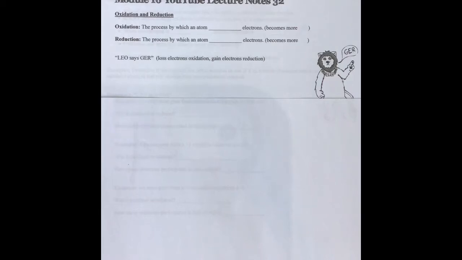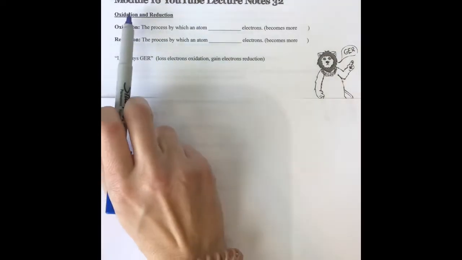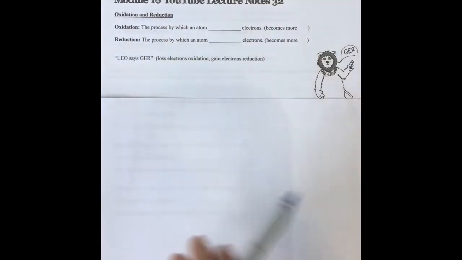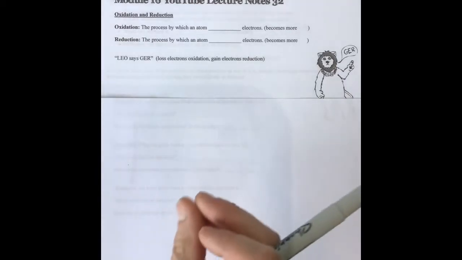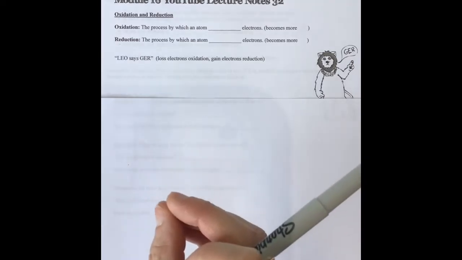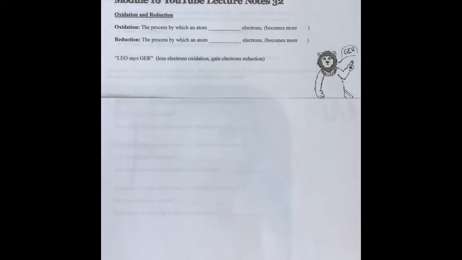This is Module 16, Lecture Notes 32. Today we're going to continue talking about redox reactions. Remember that stands for oxidation and reduction. Today we're going to talk about oxidation and reduction reactions as a whole. Last time we learned how to assign individual oxidation numbers to atoms within an element, but today we're going to apply that to actual reactions.